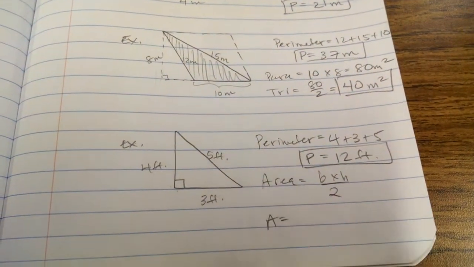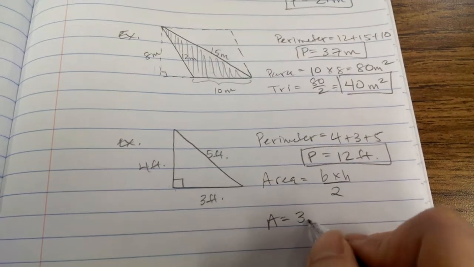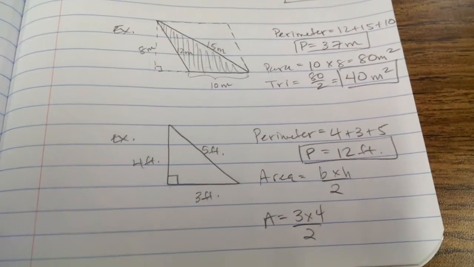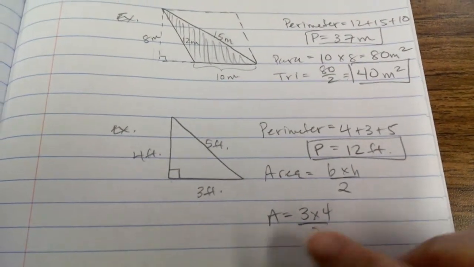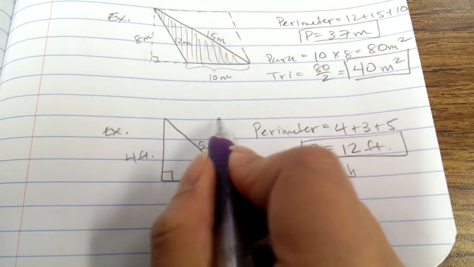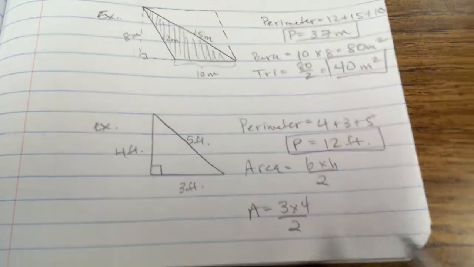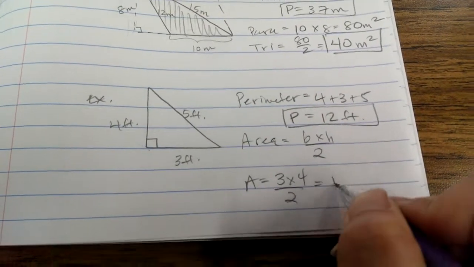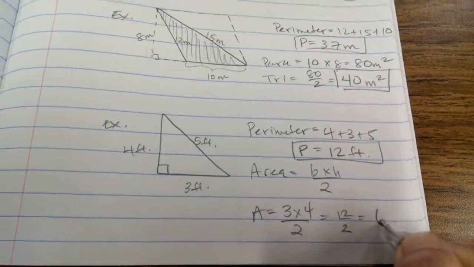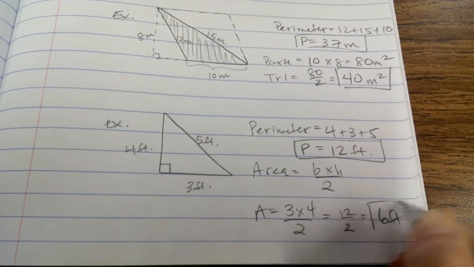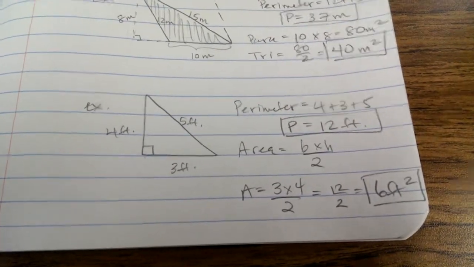So the area of this triangle is going to be the base times the height divided by 2. Now remember, we have to divide by 2 because if we just did base times height, it would actually give us the area of a rectangle, right? It would be double. So we got to divide by 2. That would be 12 divided by 2, which is 6 feet squared. Okay, so that's how we find the area of a triangle.